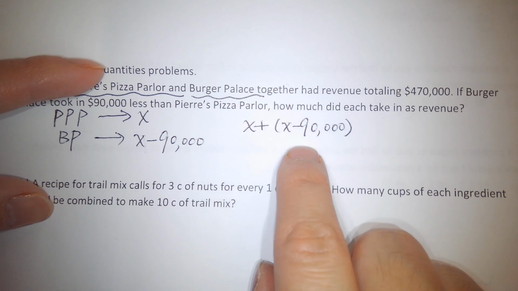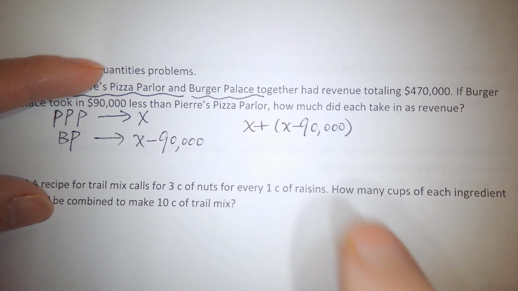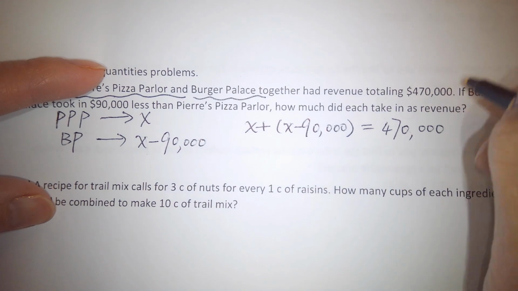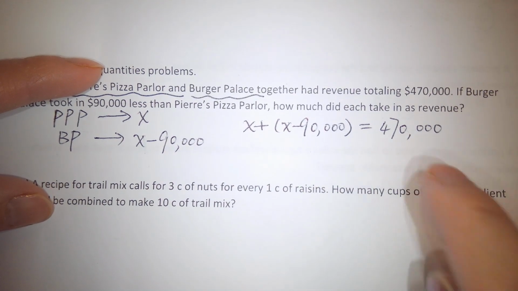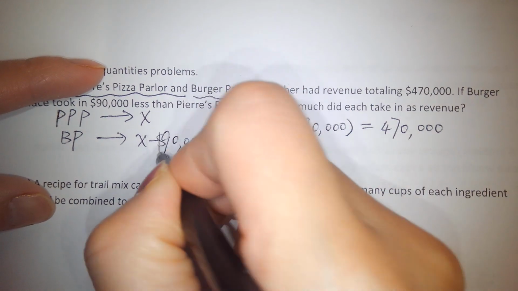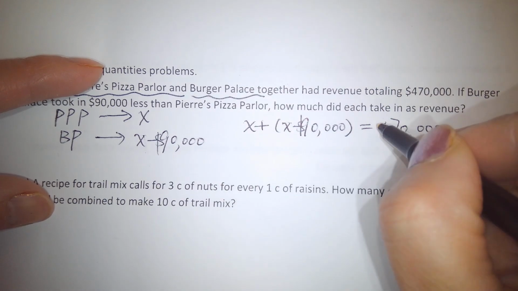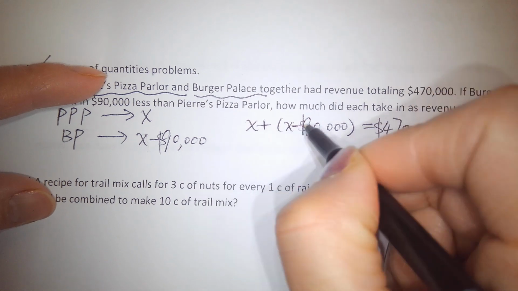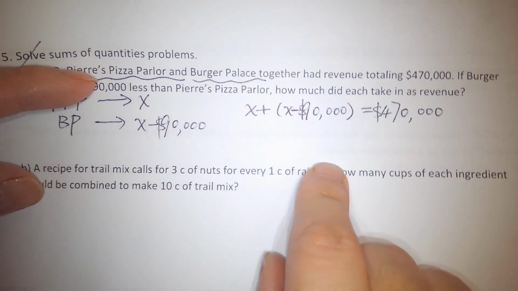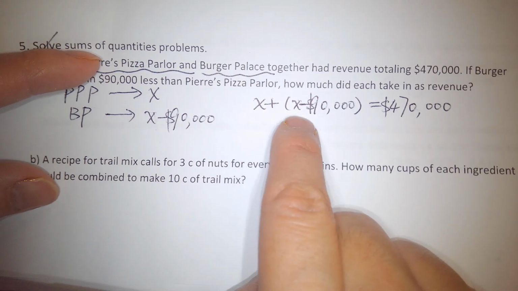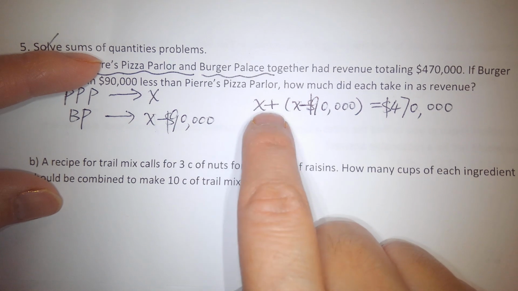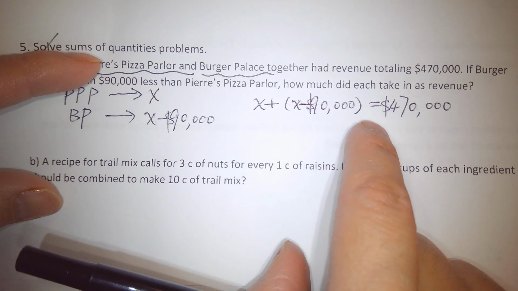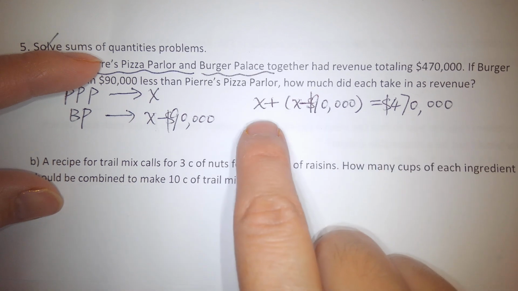Add up the X and X minus 90,000. In total give us what? 470,000. If you want to keep the dollar sign, that's also fine, okay? So we must solve for X, right? So X plus X minus 90,000 equals 470,000.